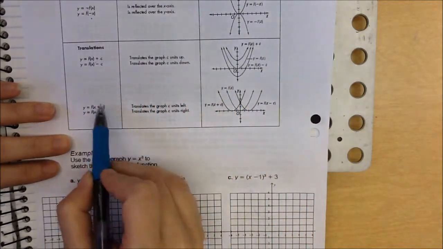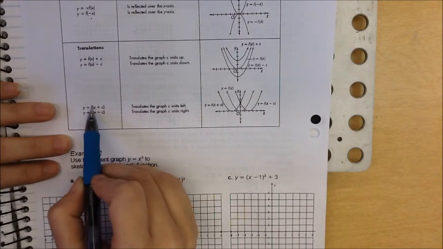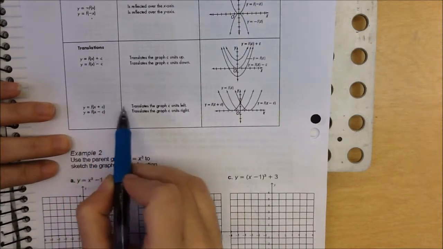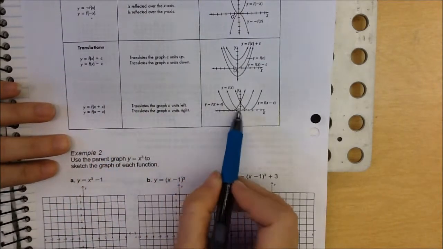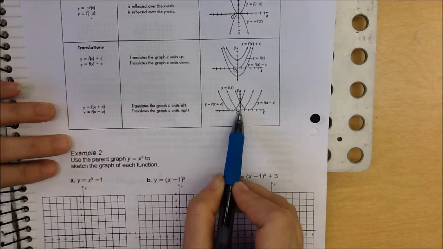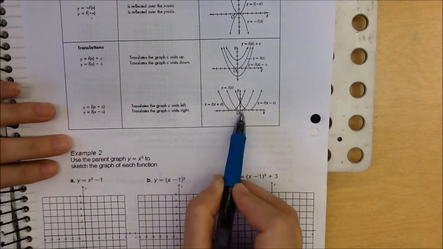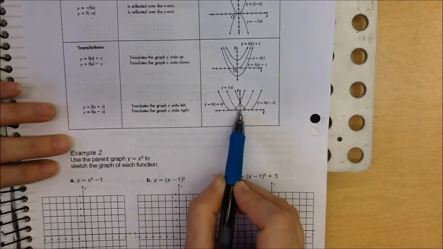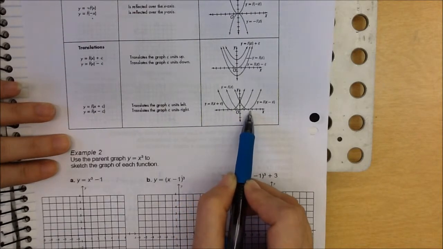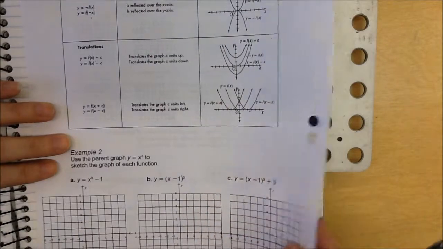If you're adding or subtracting inside the parentheses before the function gets applied, then you're moving it horizontally, and it tends to be the opposite way of what you expect. So if you're adding a positive, you're actually going to shift it to the left, into the negatives. If you're subtracting, you're going to move it to the right, into the positives.